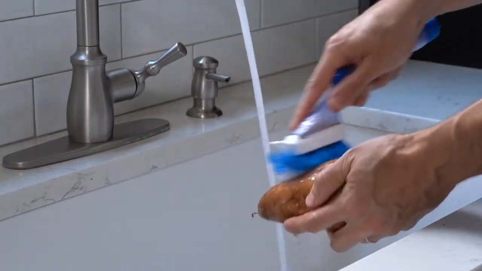While the oven is heating up, wash the sweet potatoes. Sweet potatoes are high in fiber as well as vitamin A, vitamin C, and potassium. Because they are so full of fiber, they can help you stay full longer, which can prevent overeating.